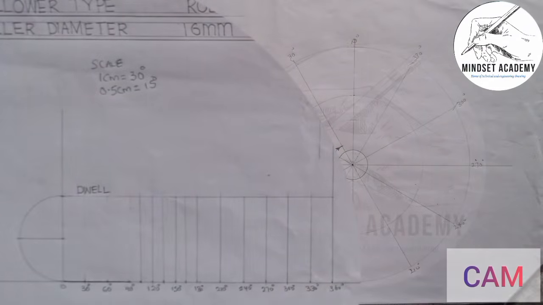So if you count, let's count now and see. 0, 1, 2, 3, 4, 5, 6. Now it is up to 6. So I'm going to divide this circle into 6. So how will I divide it?